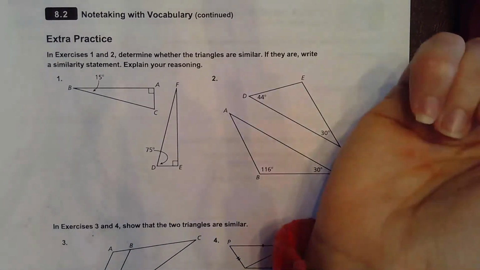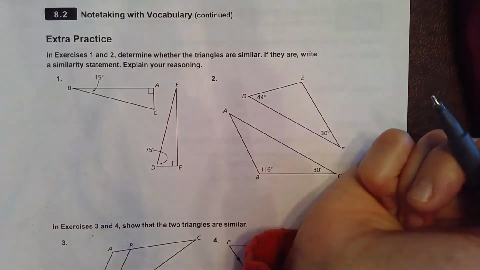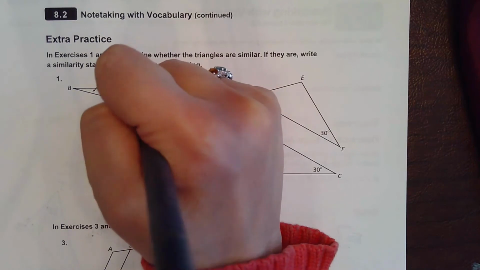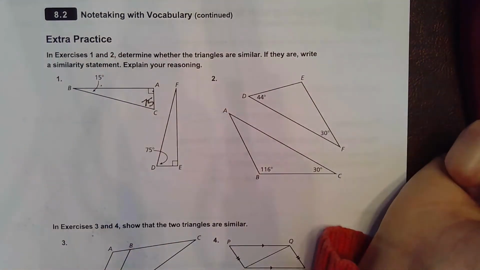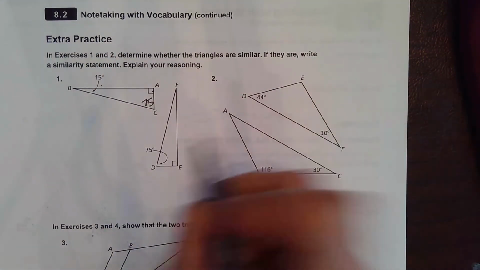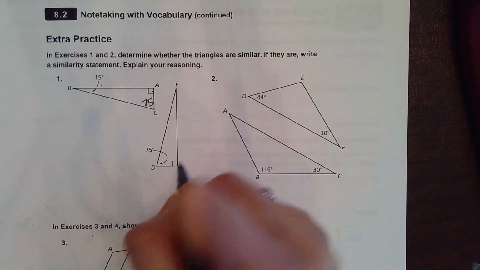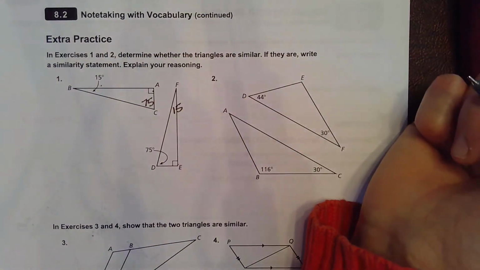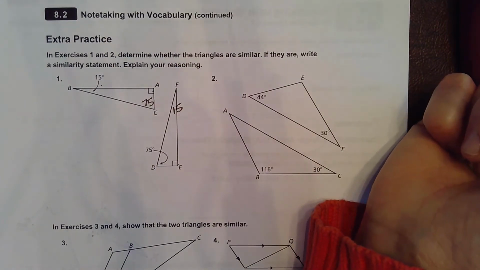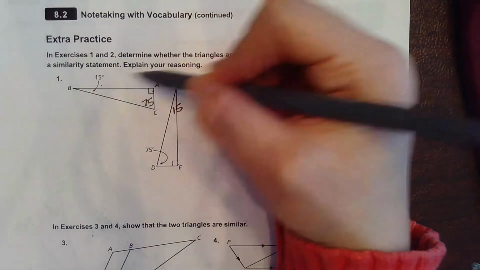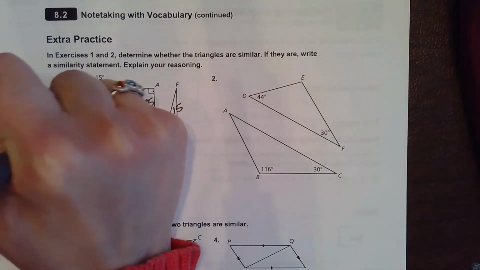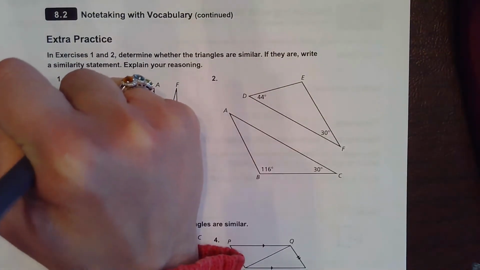The first thing I would do is, again, use my triangle sum theorem, right? If we know this is 90 and this is 15, subtract that from 180, I would find that that angle there is 75. Likewise, if this is 75 and this is 90 and I subtract that from 180, I would figure out that that angle is 15 degrees. Now you can see that all three sets of angles are congruent in both triangles. So we can say, yes, they are similar.